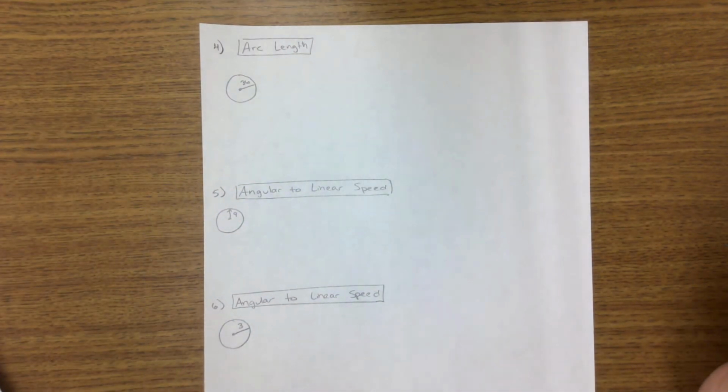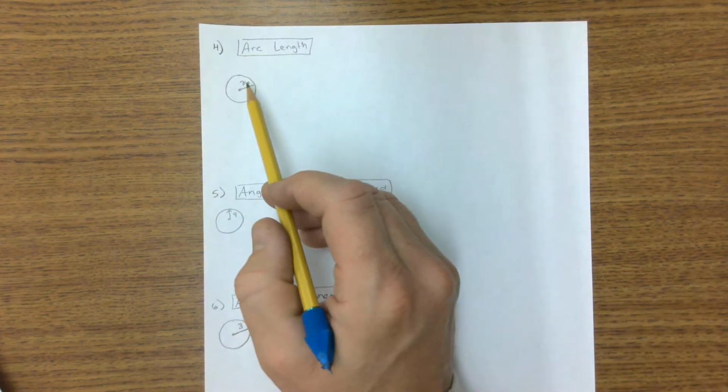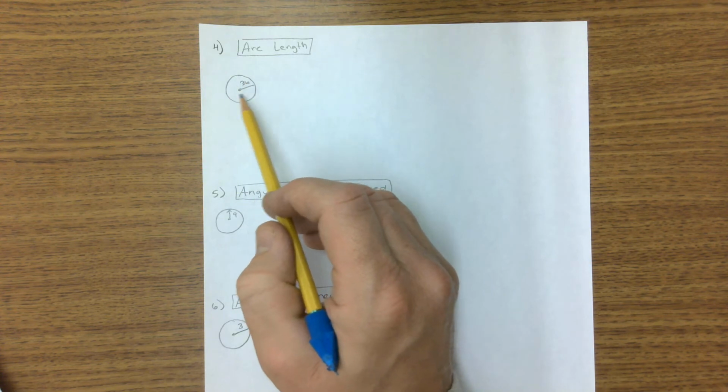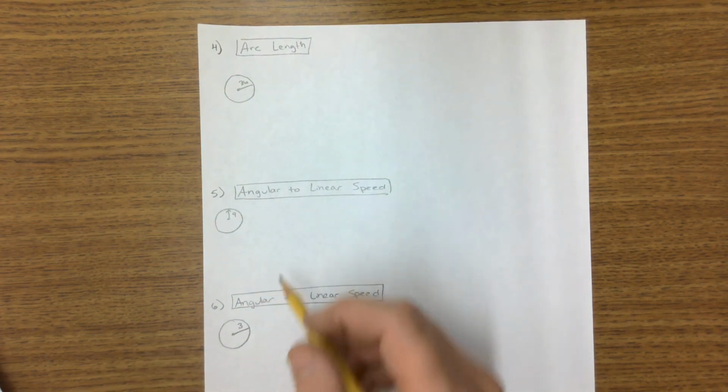Problem number 4 is about an arc length problem. It says a circle has a radius of 36. When they give you these problems, always draw a little sketch of the picture. And it says find the length of the arc.